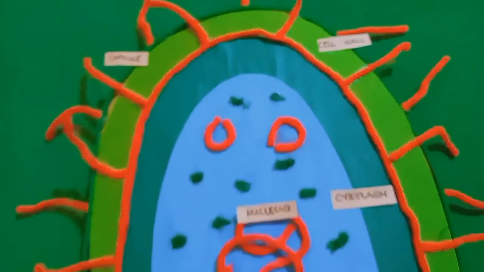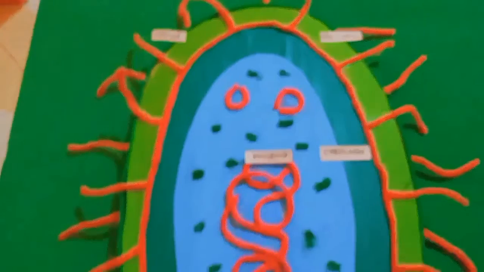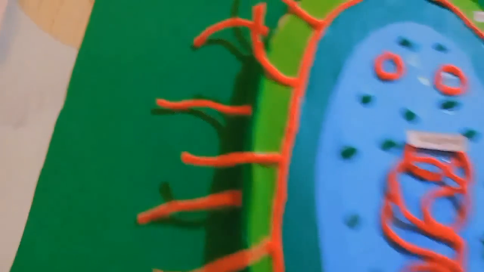This green part is called the capsule. The capsule contains water, which protects the bacteria against desiccation. It also helps the cell adhere to surfaces by including bacterial viruses and most hydrophobic toxic materials such as detergents. Some pathogenic bacteria are resistant to phagocytosis when they have a capsule.